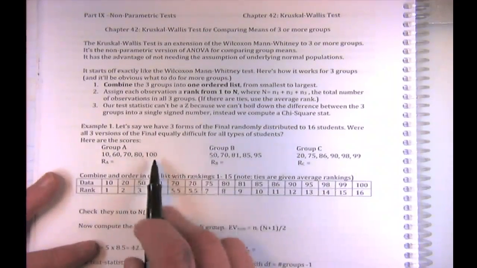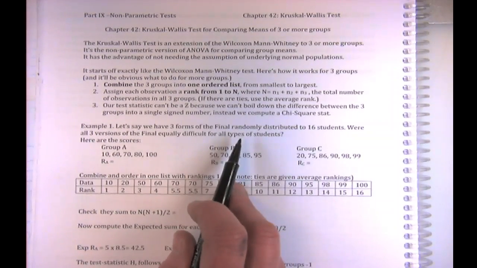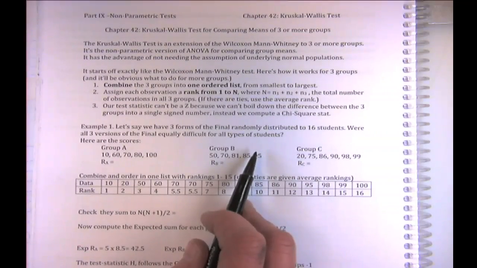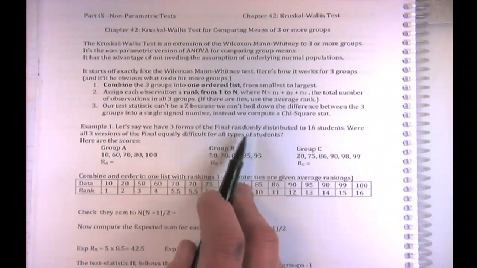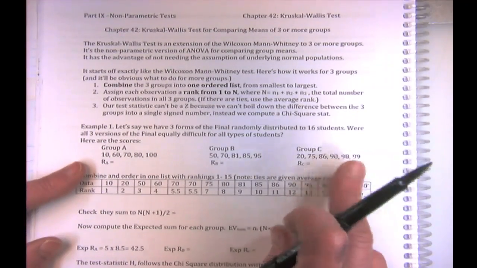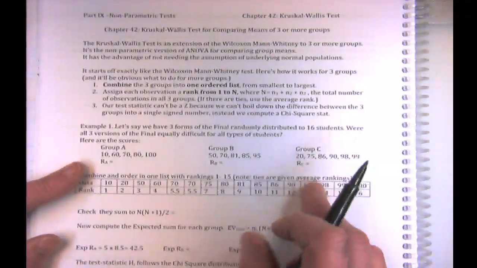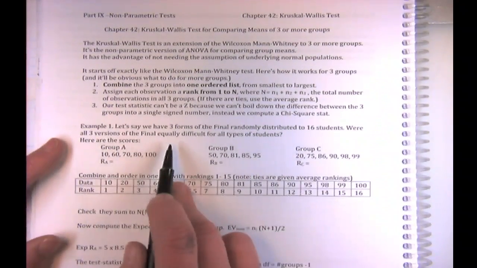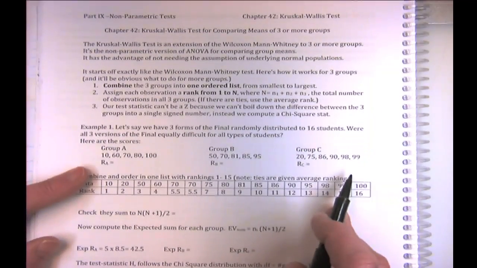So let's say we have three forms of the final, which is what I'm going to have certainly for Stat 100, actually 9, but for you guys, hopefully 3. I'm not sure if I can manage that, certainly 2. So let's say we have 3 forms of the final, randomly distributed to 16 students ahead of time. And this was the actual situation that happened a lot in Stat 100, where I wanted to see if they were of equal difficulty. And I only had 16 people. So were all 3 versions of the final equally difficult for all types of students? So here are the scores, let's say.